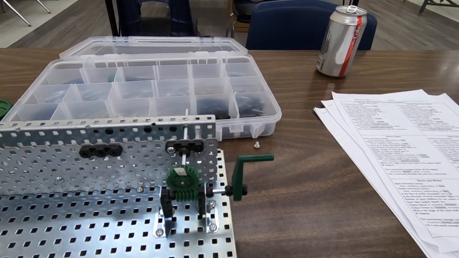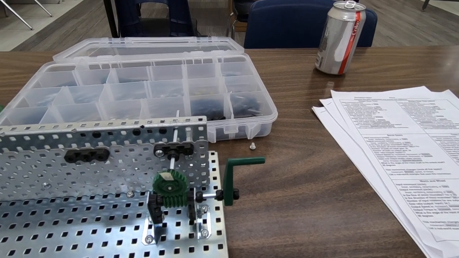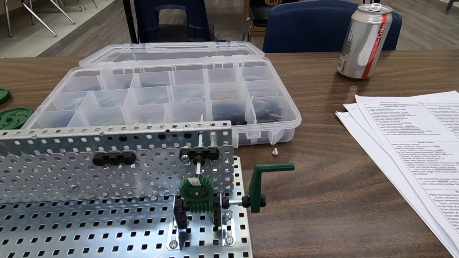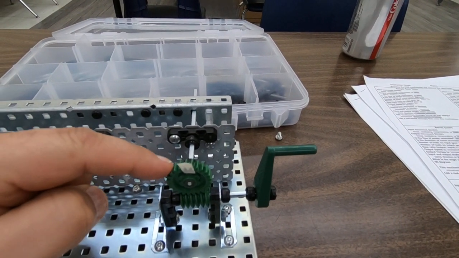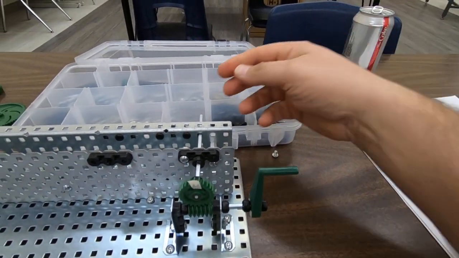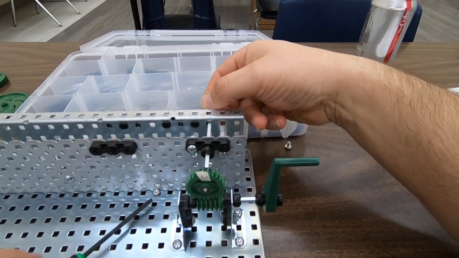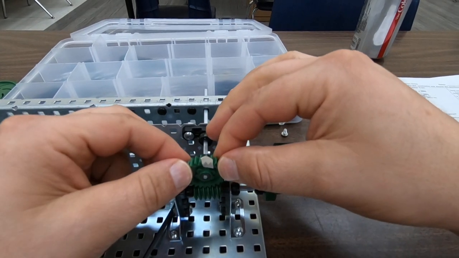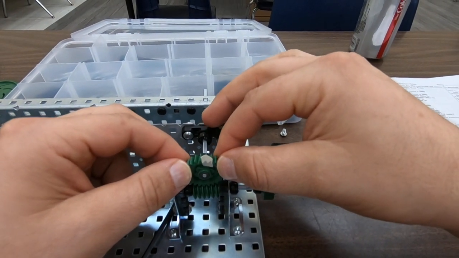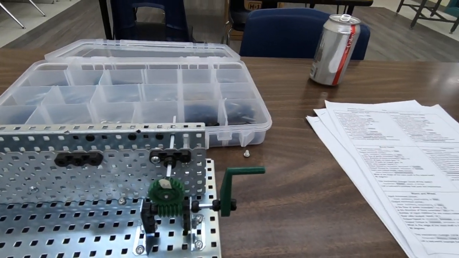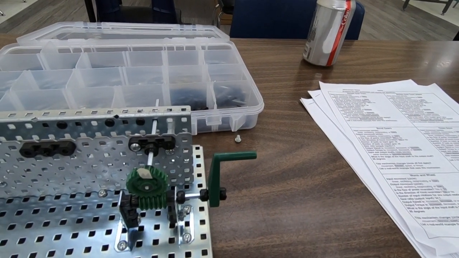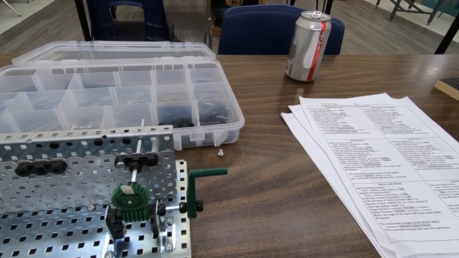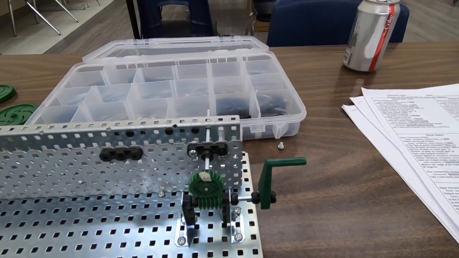Now, when I ask, is the flow of power reversible? What I'm asking is, if I turn the output, does the input move? And I can't turn the output, I cannot get the input to move. So when I ask, is the flow of power reversible? The answer is no.